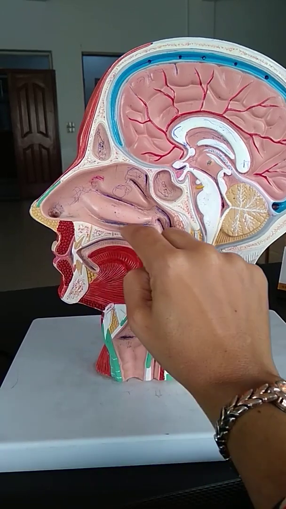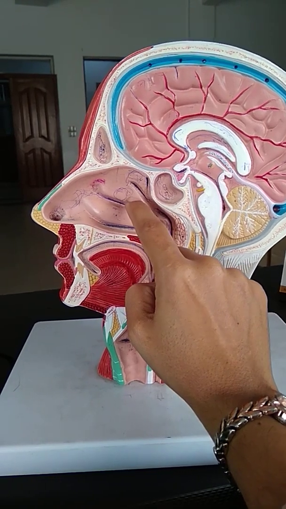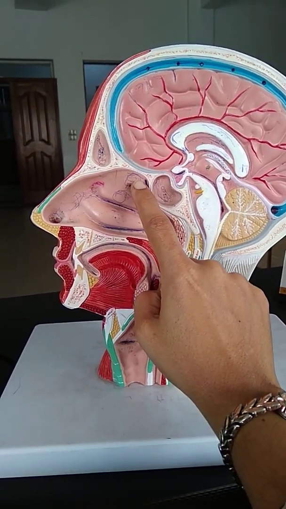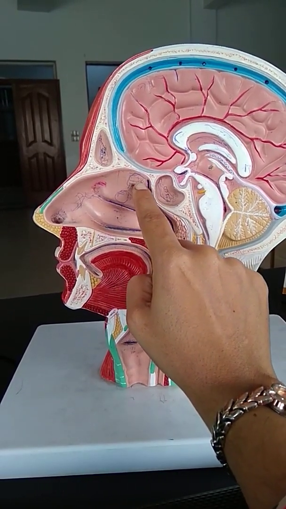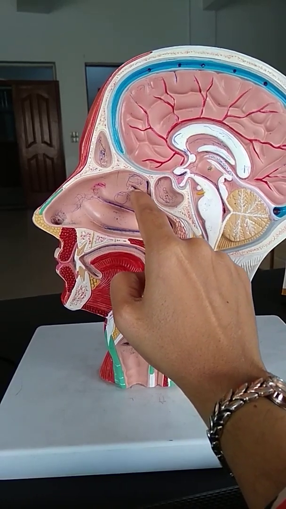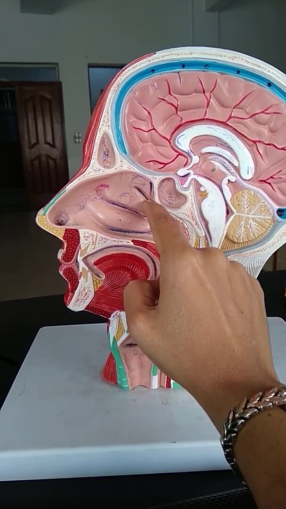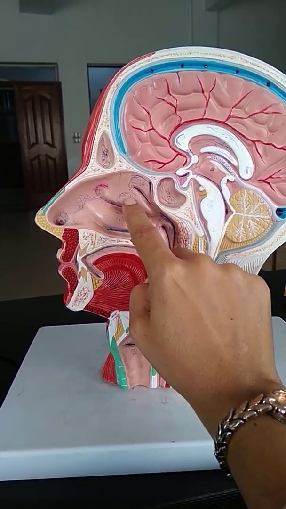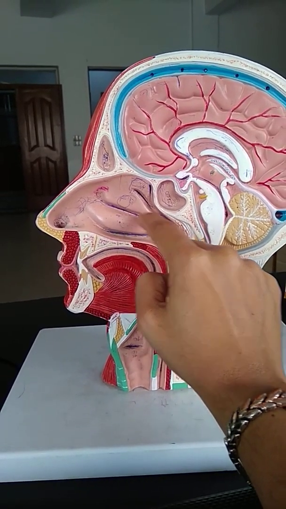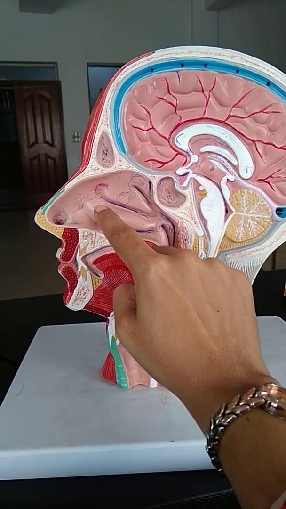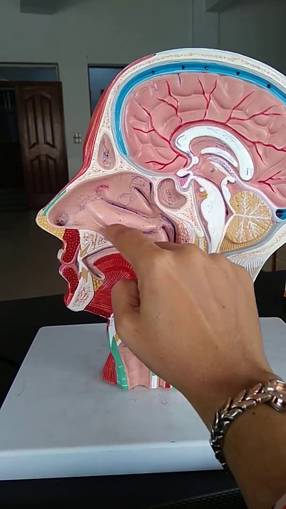Here, the sagittal section of the lateral wall of the nose. It shows 3 nasal conchae along with their nasal meatuses. So we have a superior nasal concha, and under it is the depression showing the superior nasal meatus. Then we have the middle nasal concha, under which lies the middle nasal meatus. This is the 3rd, inferior nasal concha, under which lies the inferior nasal meatus.